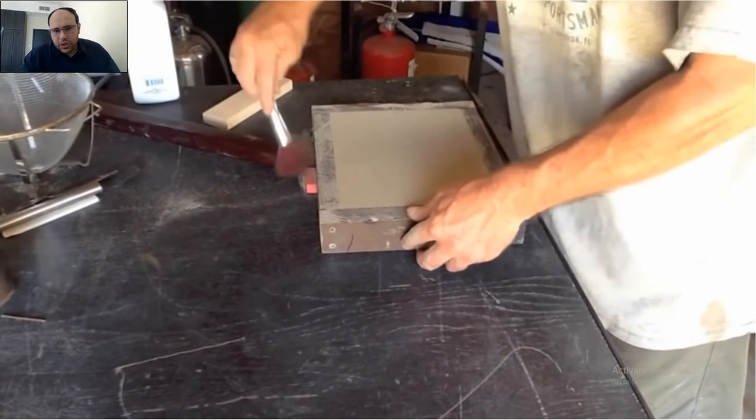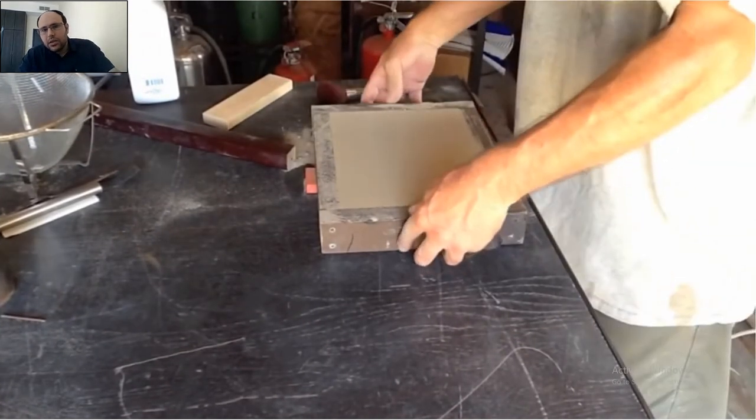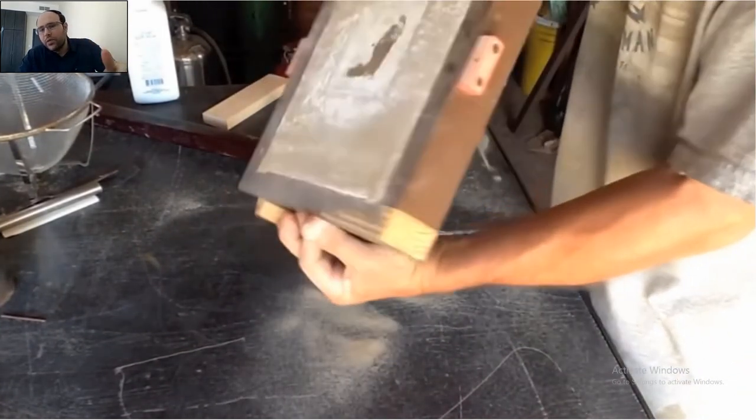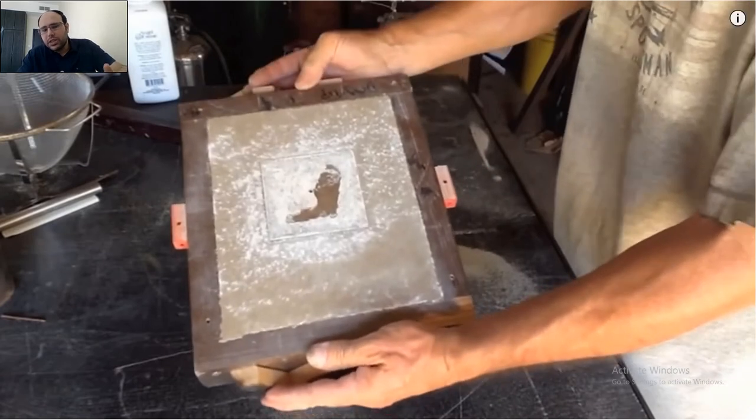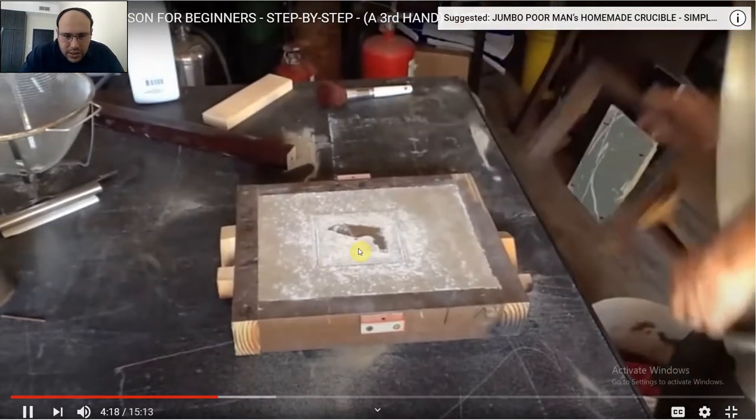So after that, he's gonna repeat the same process. So this is the first half of the flask, or the first half of the mold. He's gonna repeat the same process with the other part. But as you can see, the pattern.